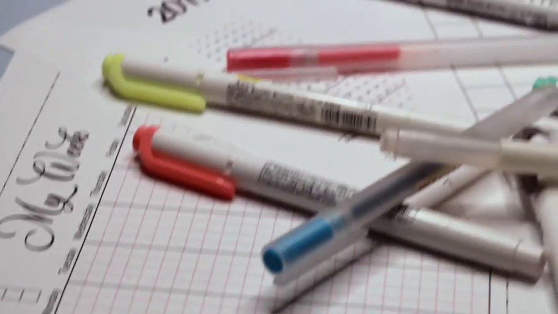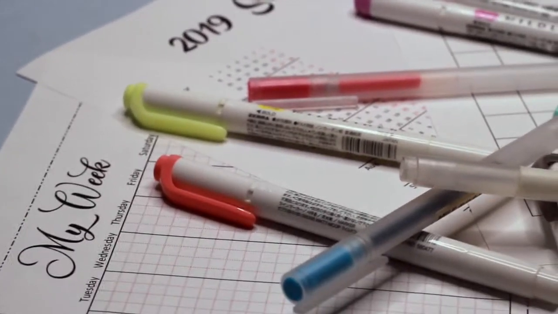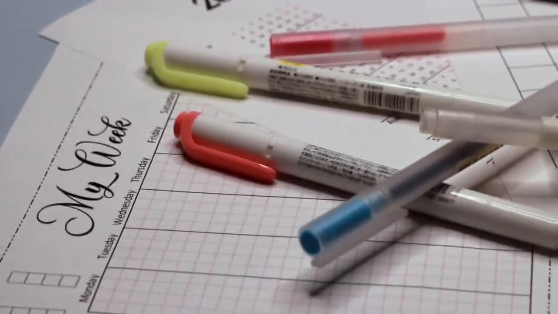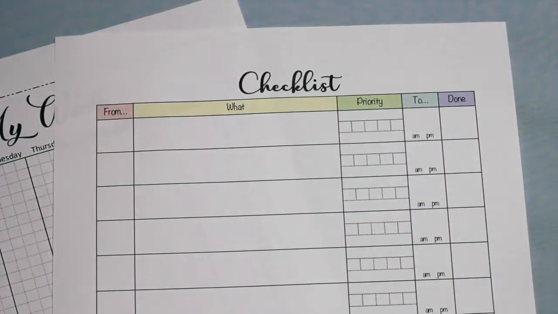Today we are looking at 3 original templates that I made. I use them daily and I decided to share them for free, so maybe you can enjoy them too. You can find all the templates in the blog post linked down below. They are really easy to use.